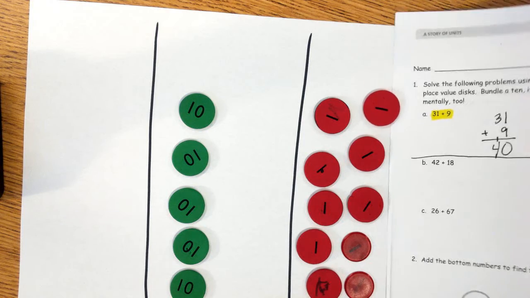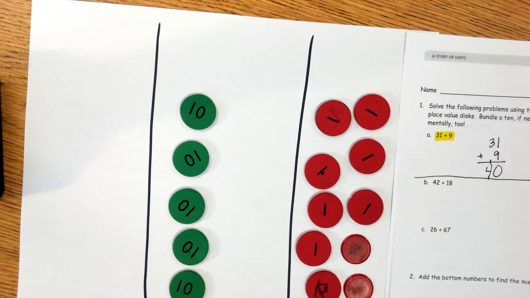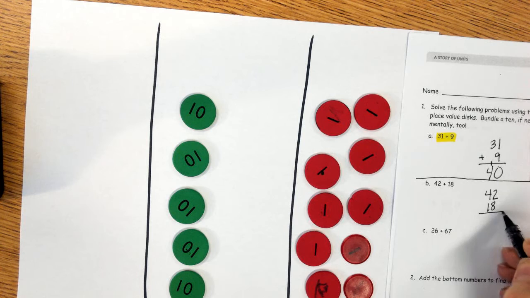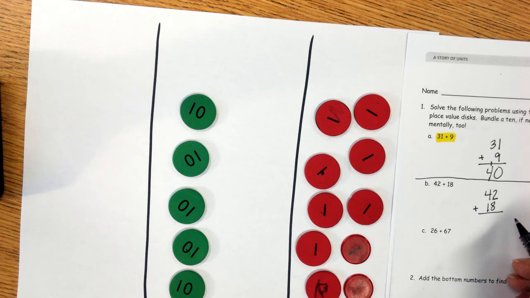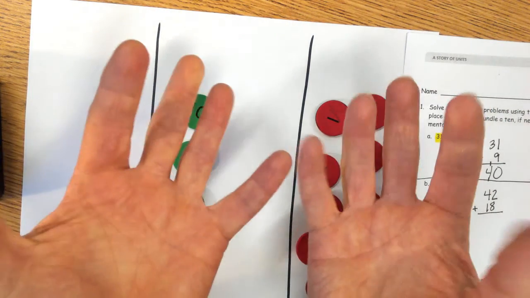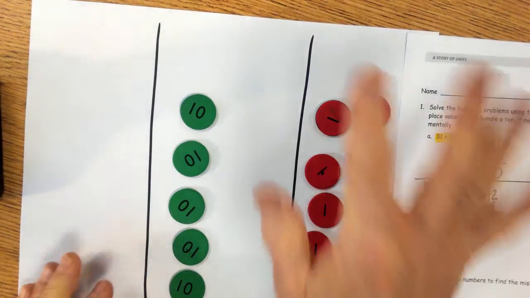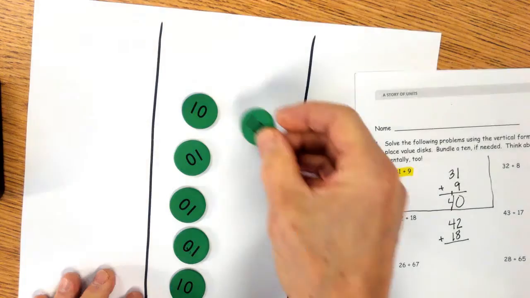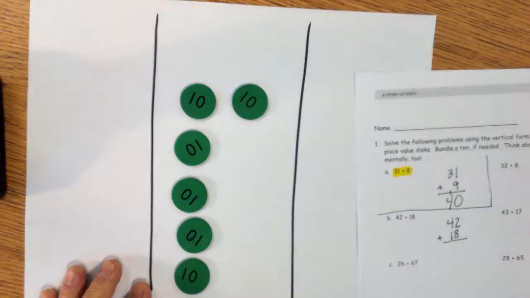All right. So I'm going to go ahead and stack this vertically. 42 plus 18. Very carefully lining them up. Put the plus mark over there. And here we have, in the ones place, 2 plus 8. And what is 2 plus 8? 2 plus 8 is 10. Do we have enough to bundle? 10 ones becomes 1 ten. Let's make the trade. Let's bundle them up. Trade it for a 10, and here comes the 10.